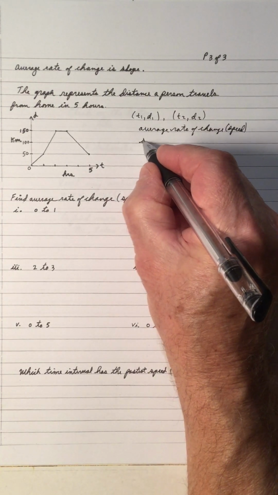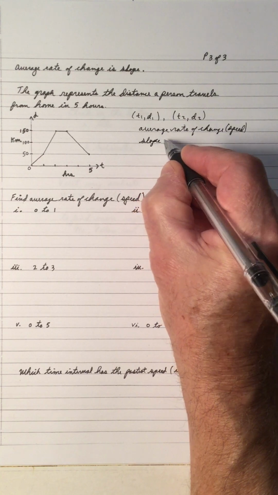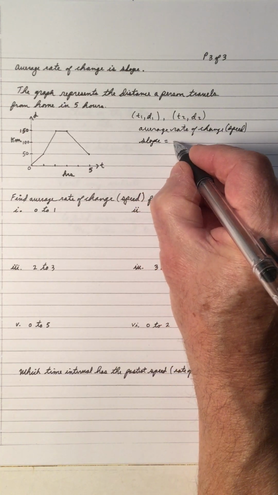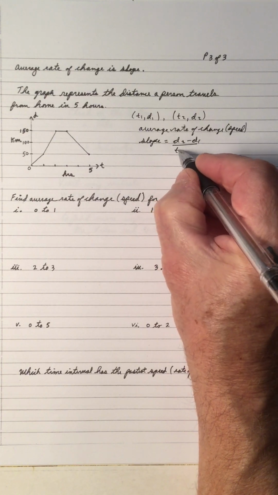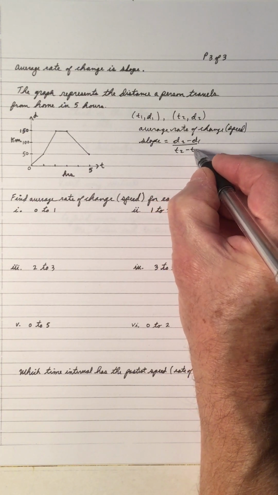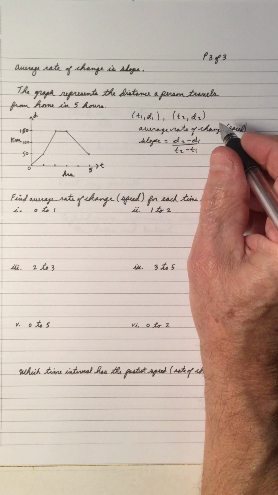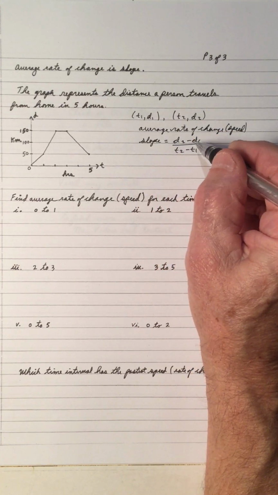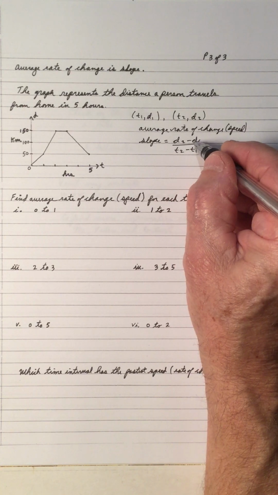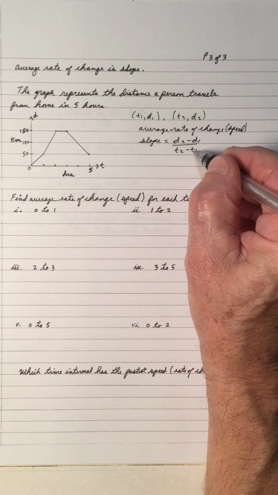And so we could call the average rate of speed the slope. So the slope is D2 minus D1 over T2 minus T1. Again, it's like the x's and the y's. That's x and that's y. So it's a slope.